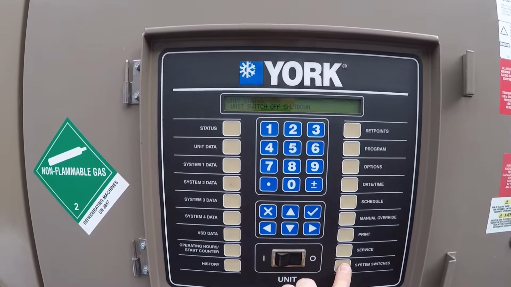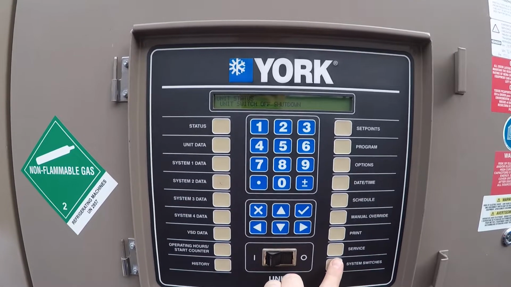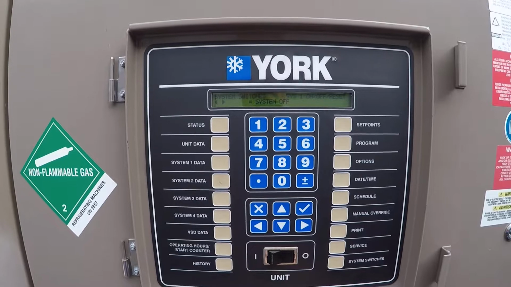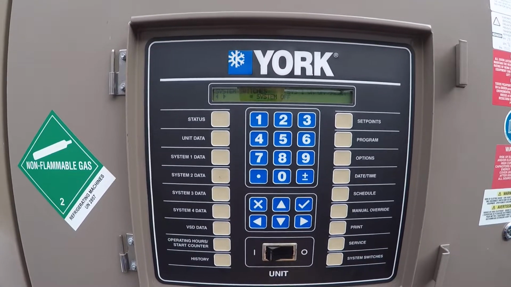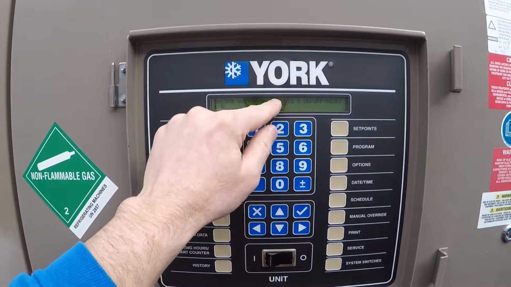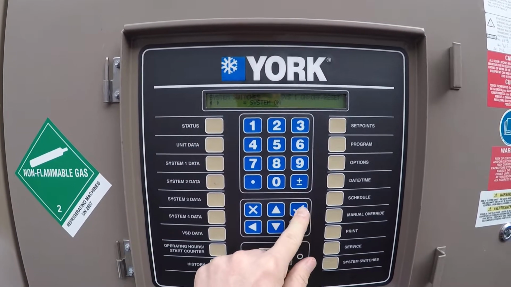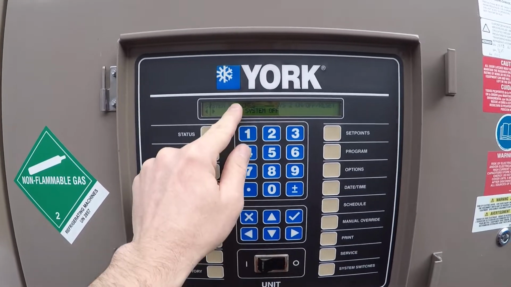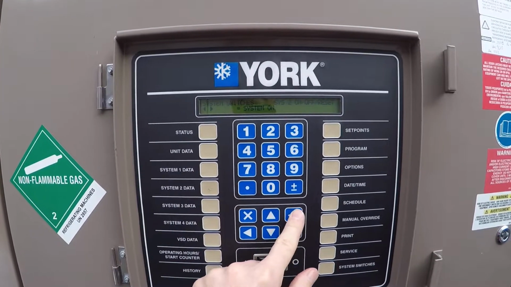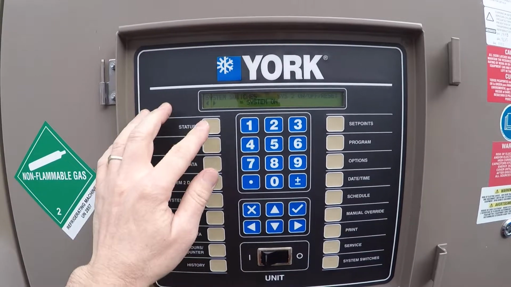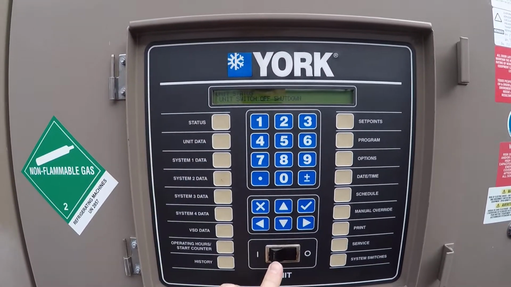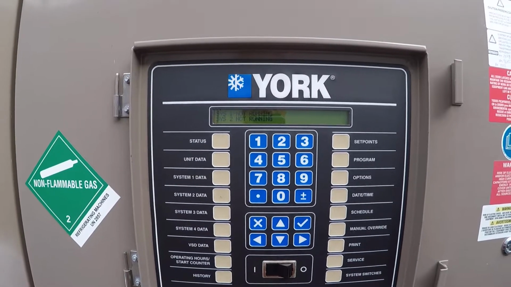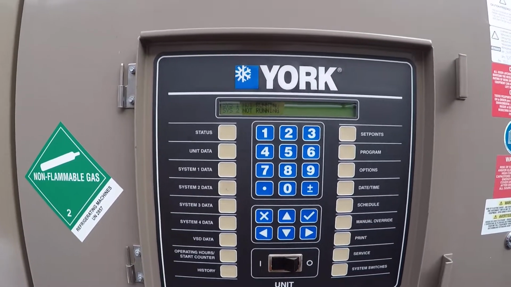And finally, the system switches, very easy. System switches, hit the button. This is where you can turn your compressors on, off, or reset any faults that have locked out the system. Currently, system 1 is off, so we're going to turn it on. Press the tick mark, and then go down. System 2 is off. We're going to turn it back on. Press the tick mark, go back to status. System switch is off. Hit your service switch, and it will come on as soon as it requires cooling.